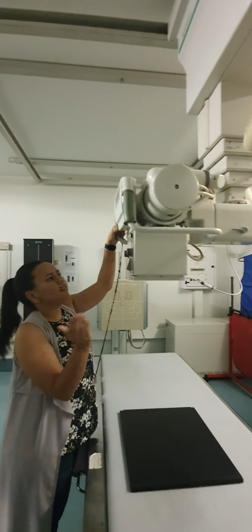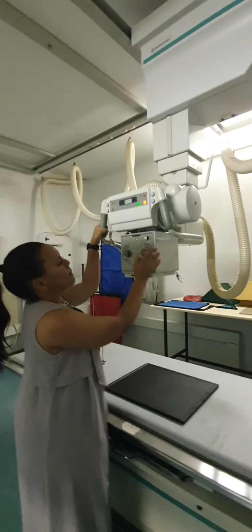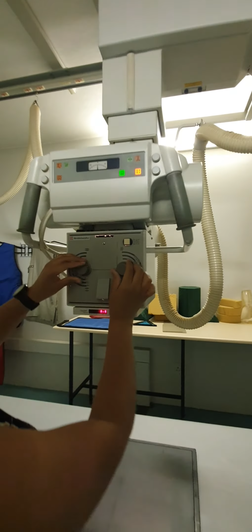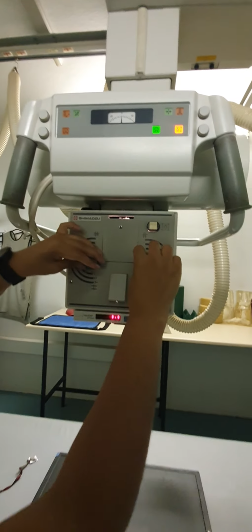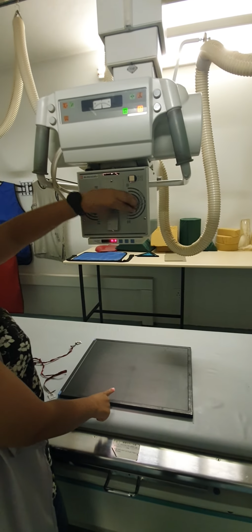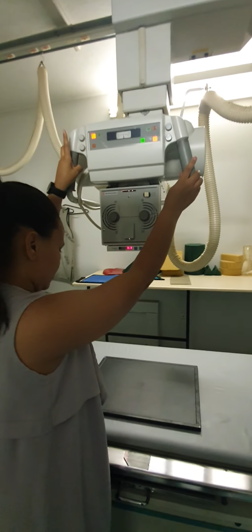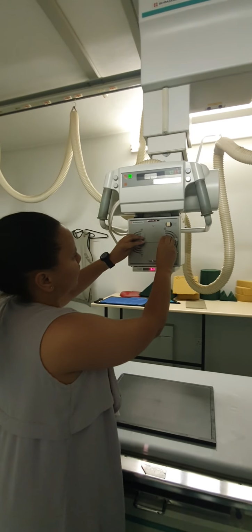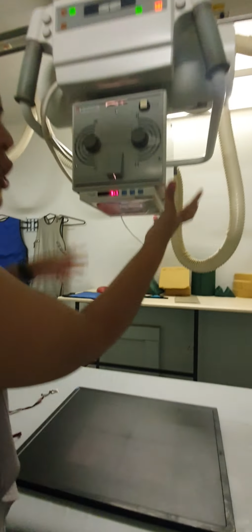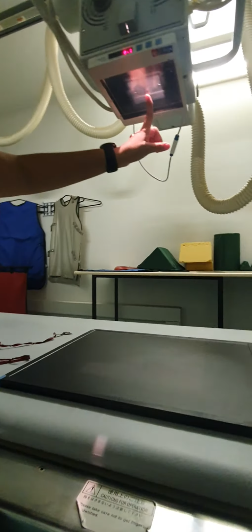If you look over here, this is your collimator light. These are your collimator knobs, so it can go open or close. Okay. So if you look here, the X-ray tube houses your collimator light.